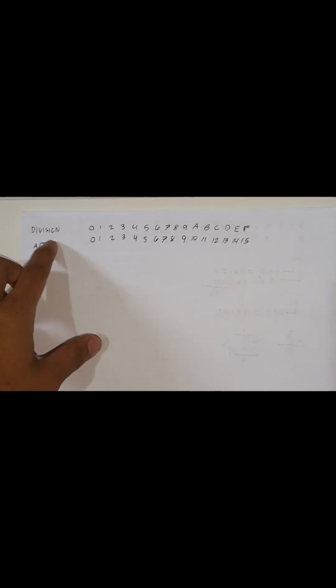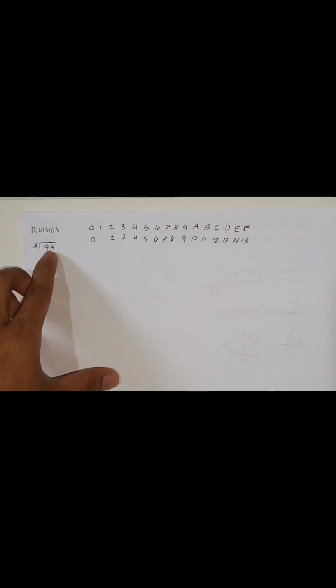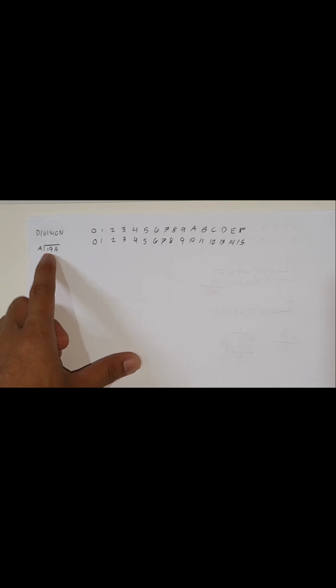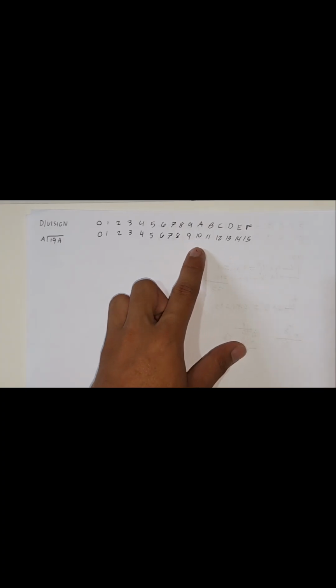So we have here a division problem in hexadecimal. We have 19A divided by A. The first thing we need to do is identify if the first number can be divided by A. Number 1 is too small because A is equal to 10 in hexadecimal. So we need to move to the next number, which is 9. So 1 and 9 becomes 19. So 19 divided by A is possible.